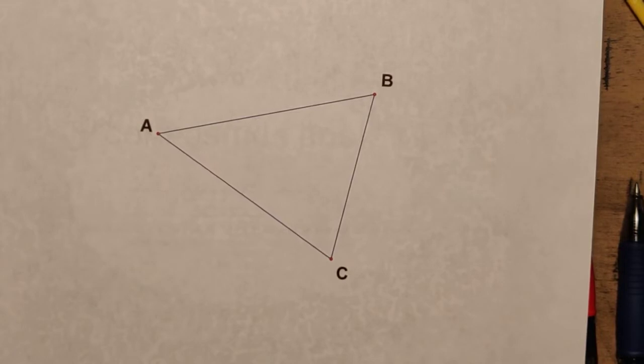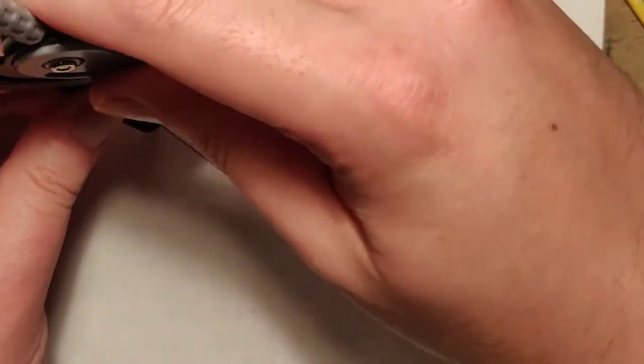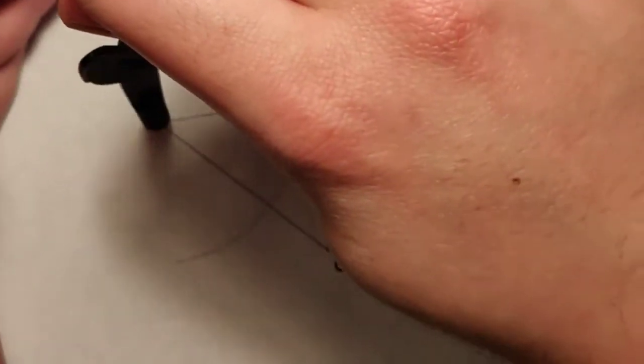So I have to construct midpoints here. In a way, this is going to be very similar to the construction of the perpendicular bisector. So I'm going to go ahead and do that. We're going to construct our perpendicular bisector again.